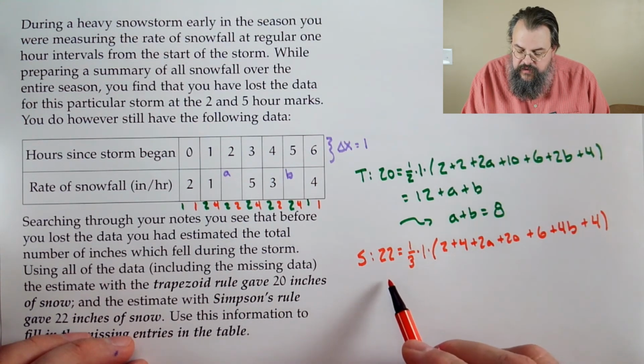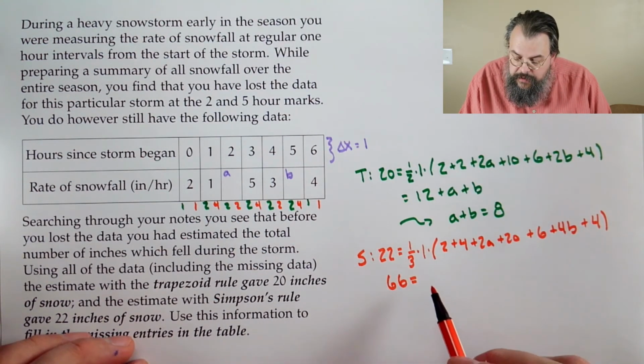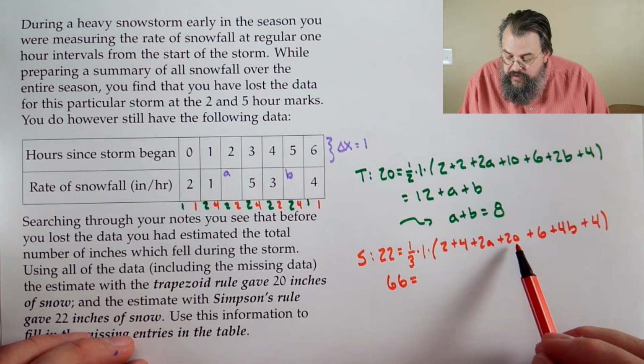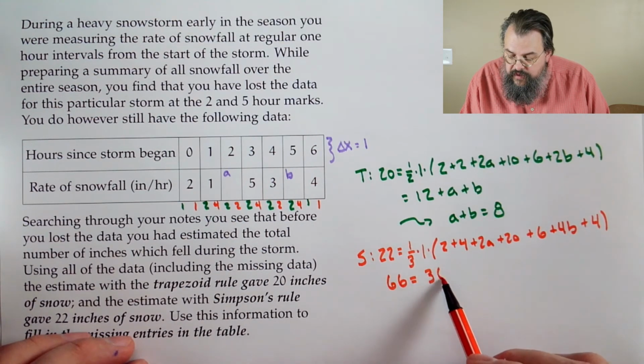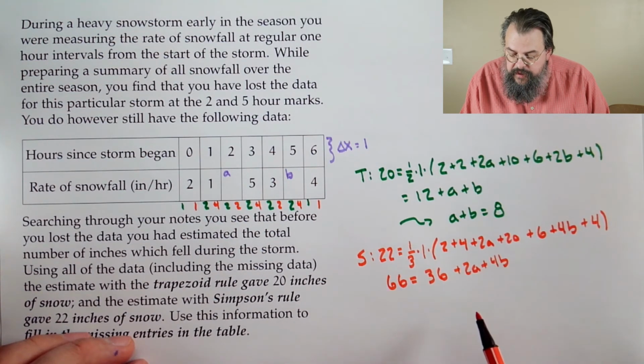So we could say 66 is equal to, well, 2 plus 4 is 6, plus 20, 26, and plus 10 more, 36. And then we have 2a and 4b.